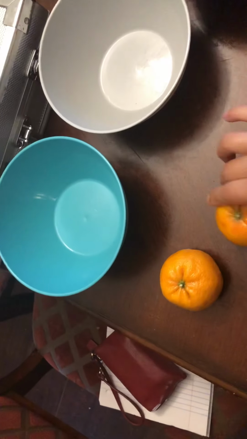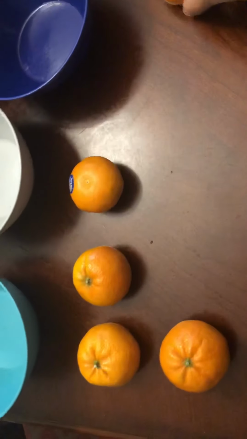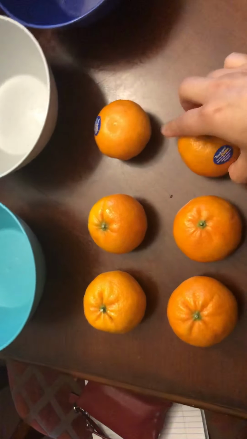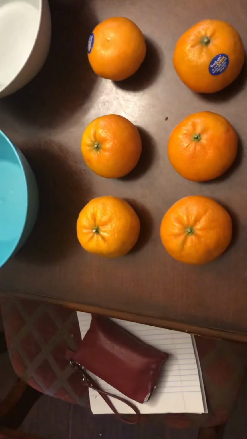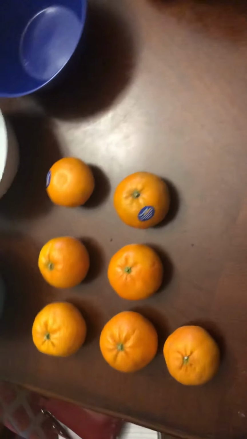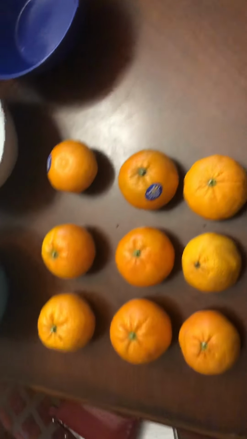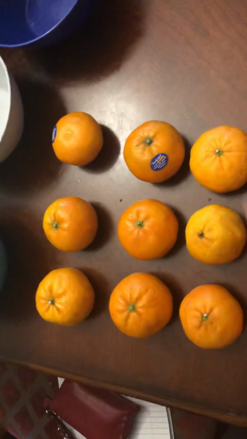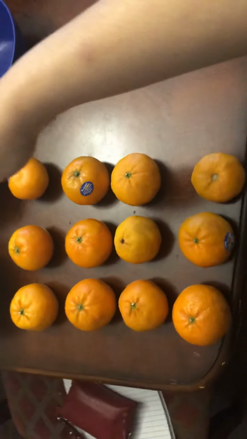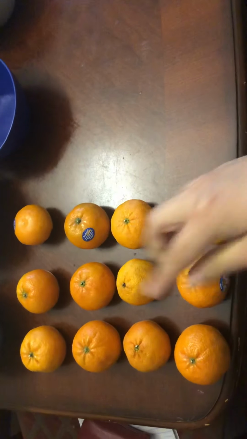So what I would do is represent my mandarins in 4 rows of 3. You remember this? You guys remember this? We did this together sometime during the school year when you were still in the classroom with Ms. Perez. So I have 2 rows already. Okay, and then there it is. So I have 4 rows of 3. You guys see that? So I have 1 row of 3, 2 rows of 3, 3 rows of 3, and 4 rows of 3. And that is an array.